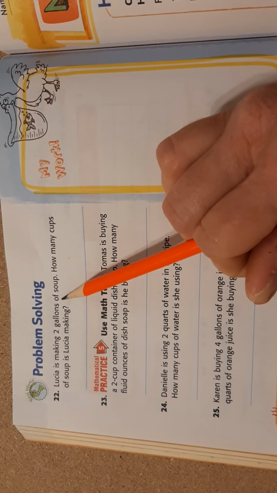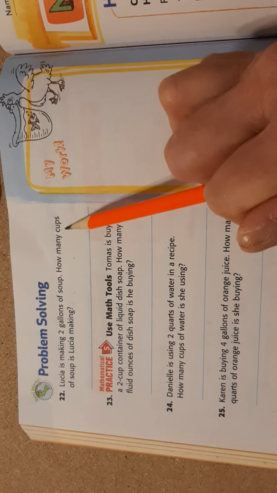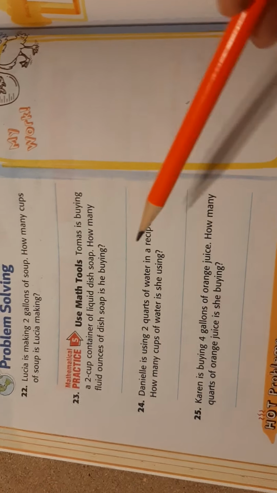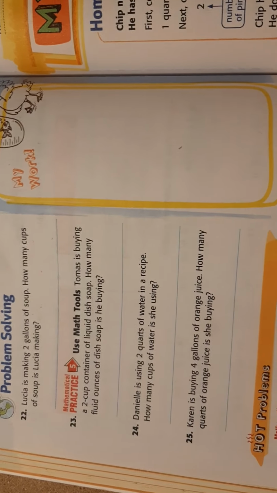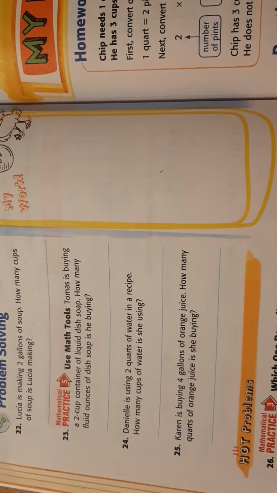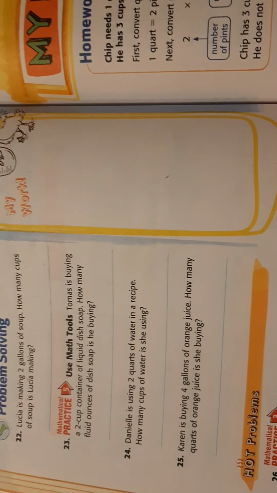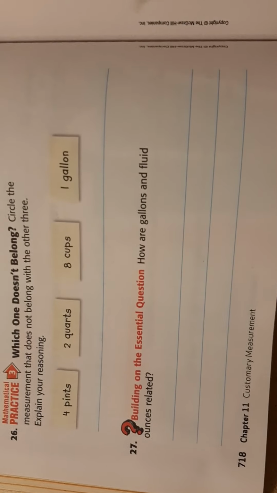So you have to go from gallons to quarts to pints to cups, and you will do that over here. So I want you to solve each of these on page 718. Solve the problems. Send me a picture of it when you're done or at the end of your day. But right now, I want you to stop the video and work on page 718.